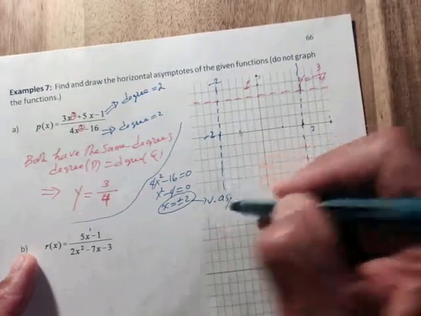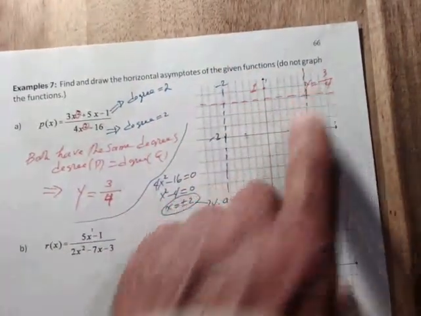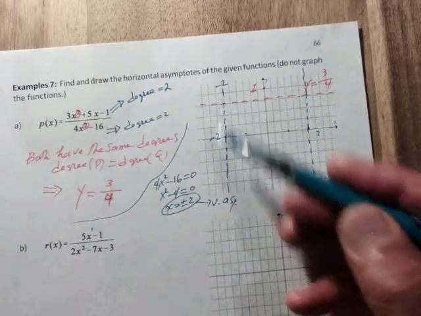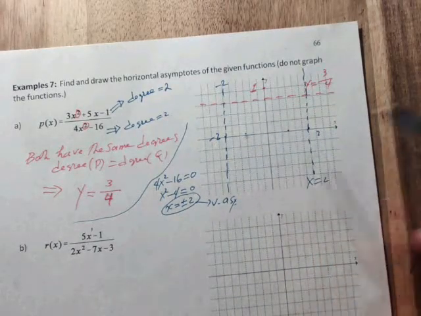So here we go. For this function, you have x equal to 2. We have one horizontal asymptote of y equal to 3/4. And you have two vertical asymptotes at x equal to minus 2 and x equal to 2.